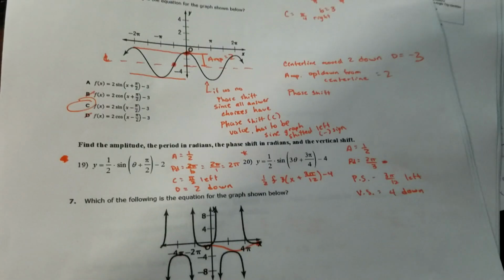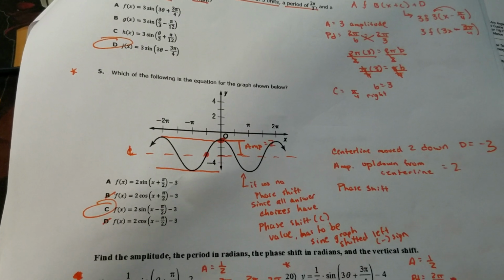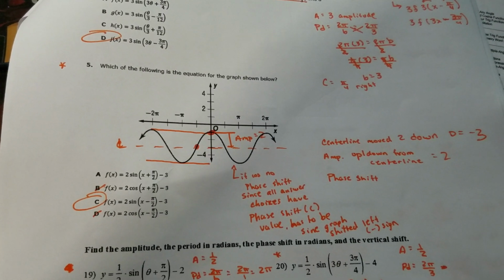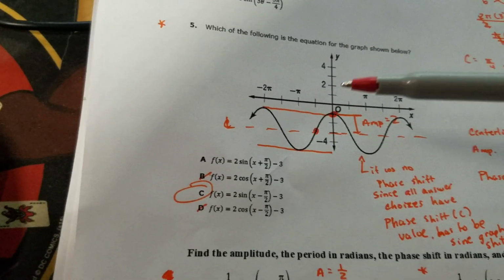Alright guys, so I'm going over a couple more problems here. One of the ones I kept getting asked on was number 5 here. They're asking which is the equation. And again, I want to show you just a couple things here to be smart when you're going through problems like this.